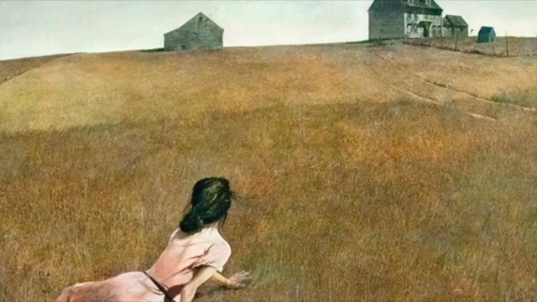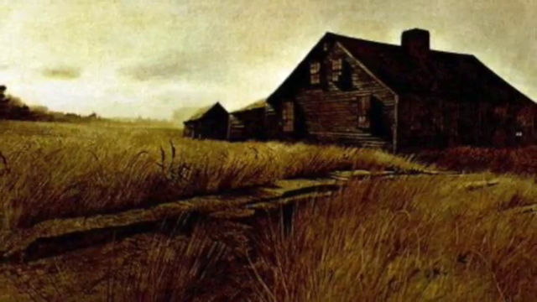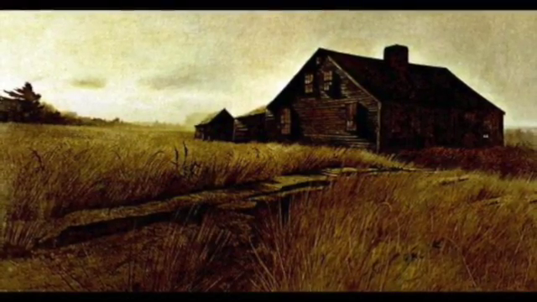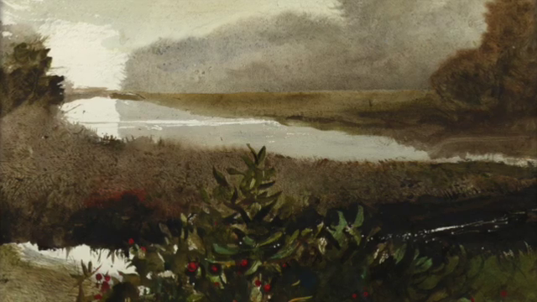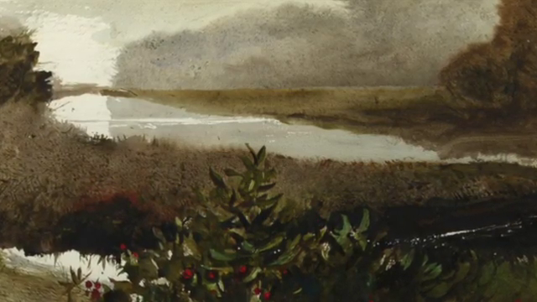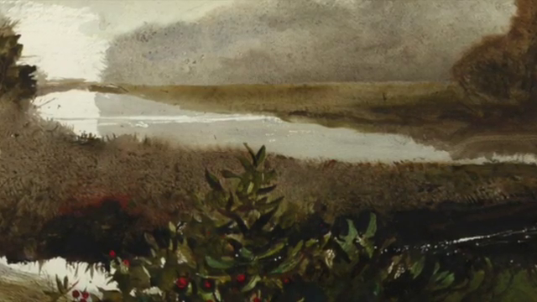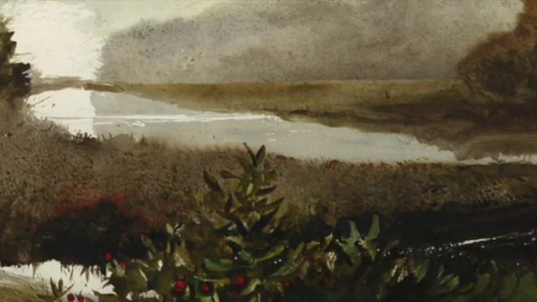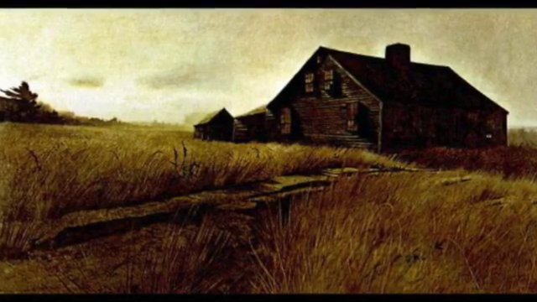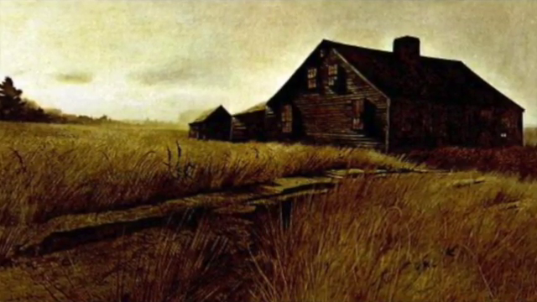Wyeth rendered scenes of his everyday life in rural Pennsylvania and Maine, landscapes and portraits with exciting details, primarily working in watercolor and tempera instead of a more typical oil paint or acrylic. While famous for his realistic depictions, Wyeth's compositions often carry a sense of the uncanny, which led some critics to call him a magic realist.